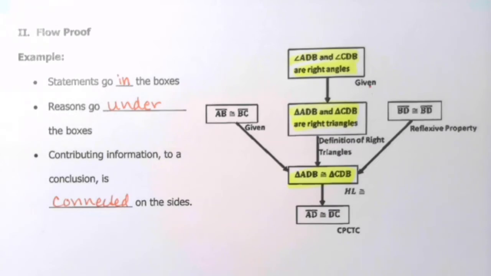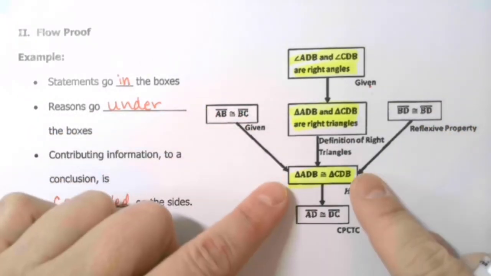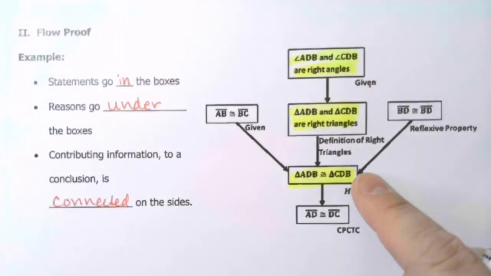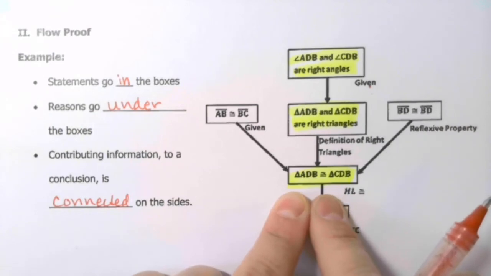We have to have something else. So this is where these wings come in. These wings add information to what's been given, and you connect it directly to what it affects.